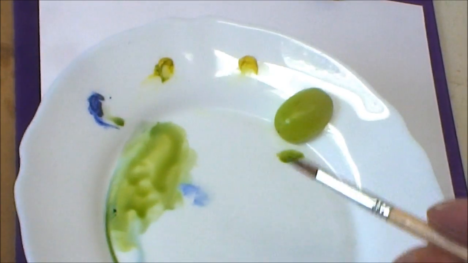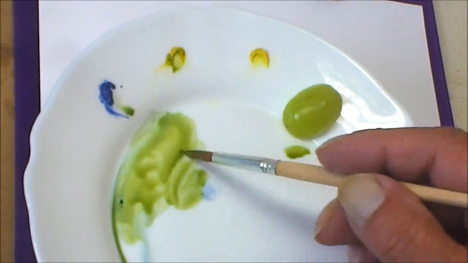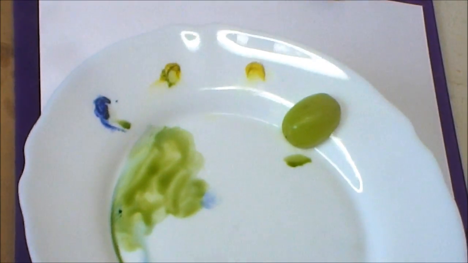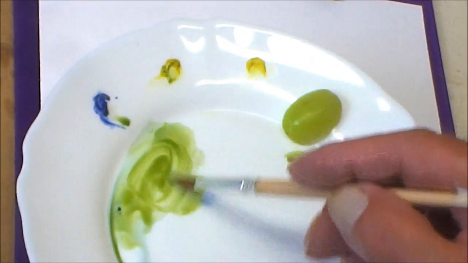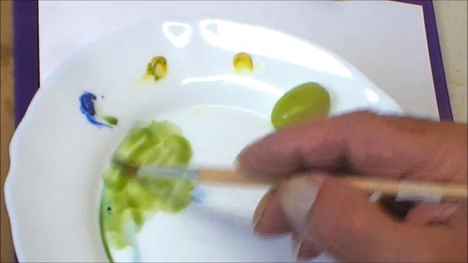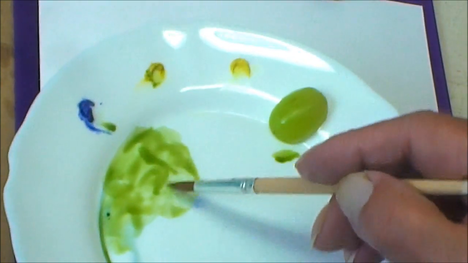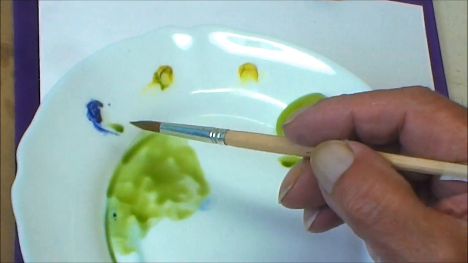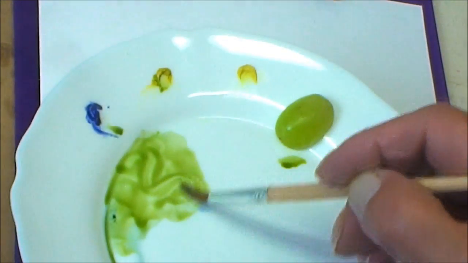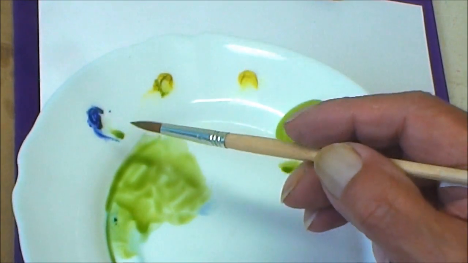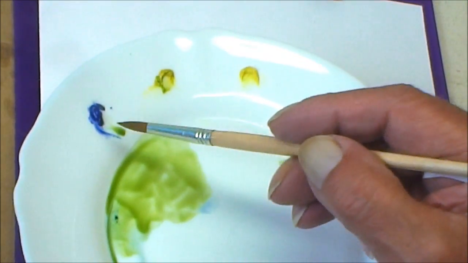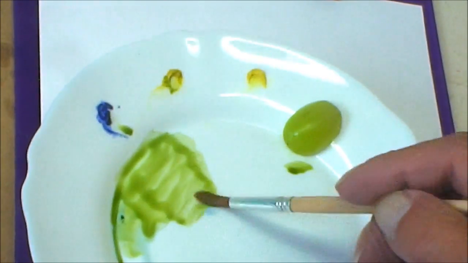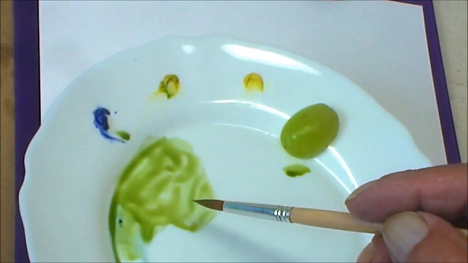Now, in previous videos, I've always said, look, I just knock my colours together. But in this particular case, because it's almost like a wash, I want it well mixed. Now look, if you don't have a cobalt blue, use your ultramarine blue. It will still work, but it is just a little bit warmer than this cobalt. So with this game, we go with what we've got.